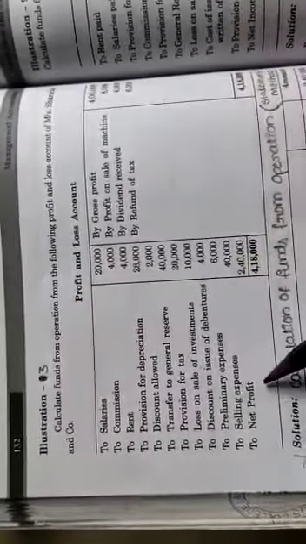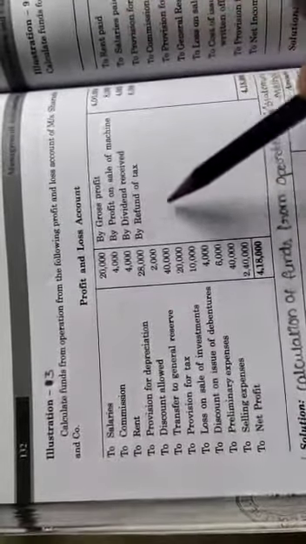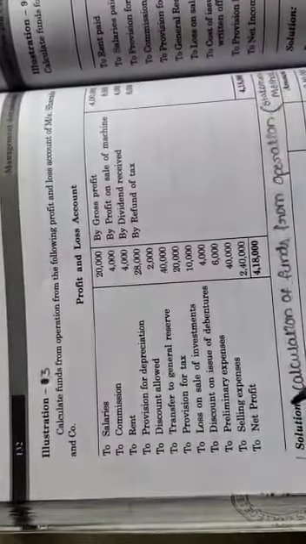Here they have given the profit and loss account. Here we have all the expenses that are debited to profit and loss and all the incomes. Here we have the opening gross profit and here it is the net profit. We'll see the solution, statement method, that is calculation of funds from operation.